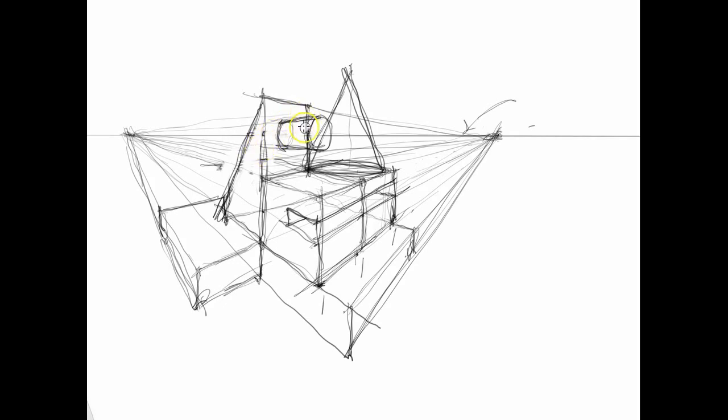Again, really, I want you to play, I want you to explore. If you have to do it a few times, do it a few times. No big deal. Just keep playing with it. This is all about getting familiar with perspective.